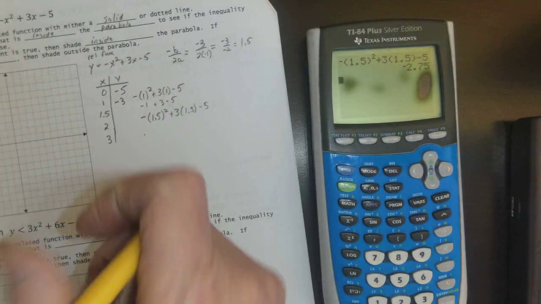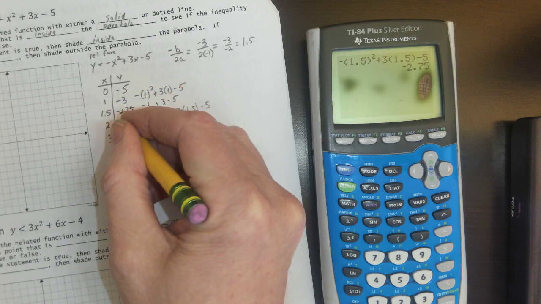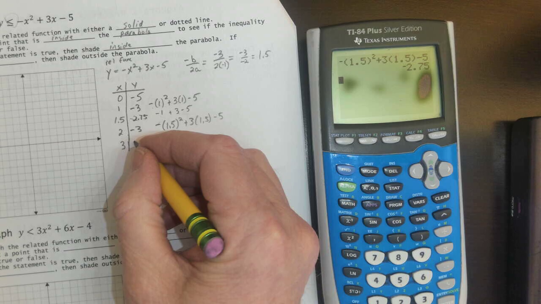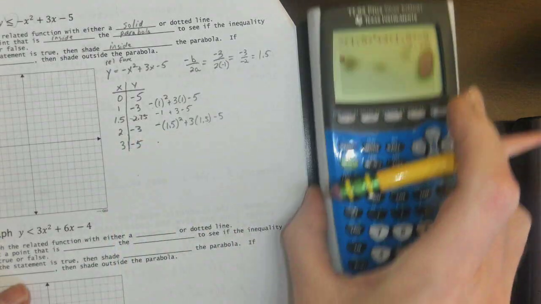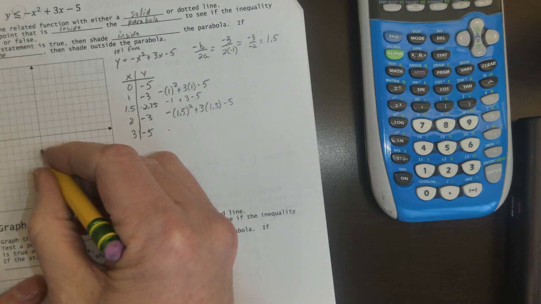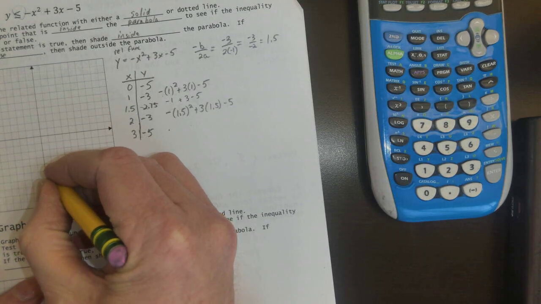And negative 2.75. Pretty sure this is going to be negative 3, and this is going to be negative 5. Okay, so 0, negative 5, 2, 3, 4, 5 is here.